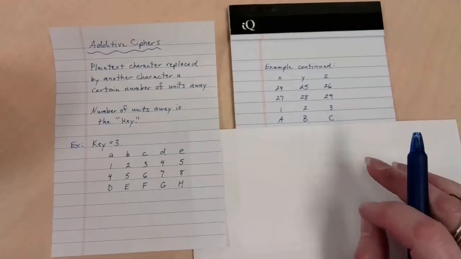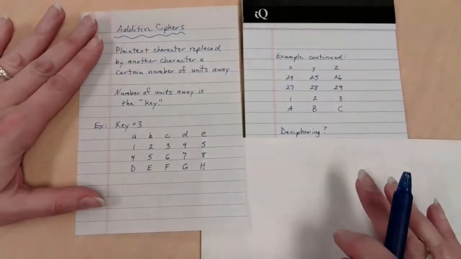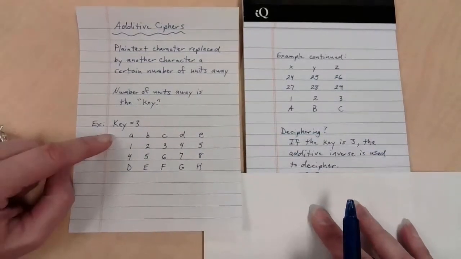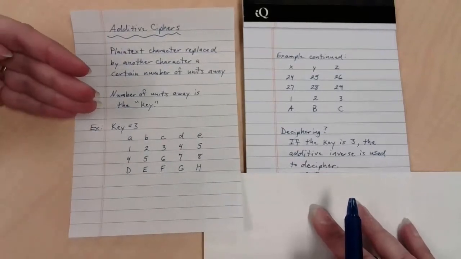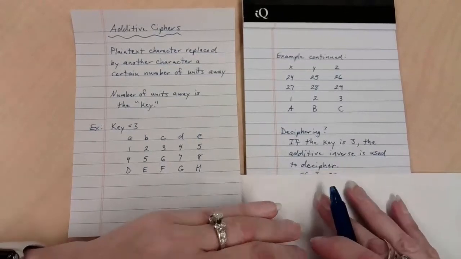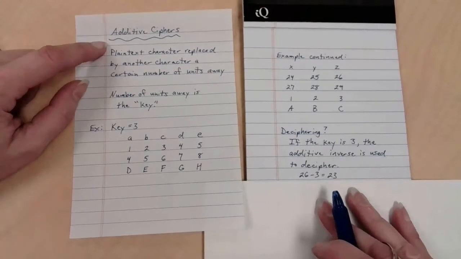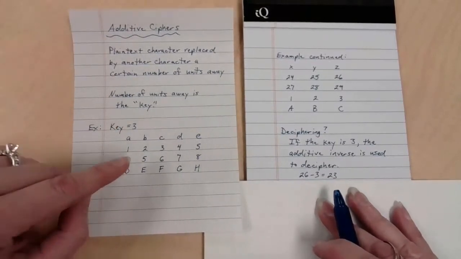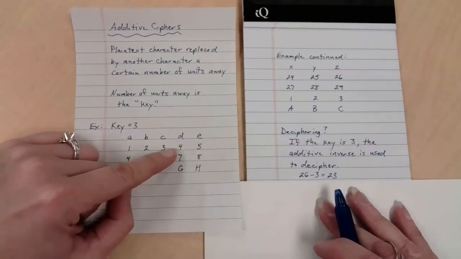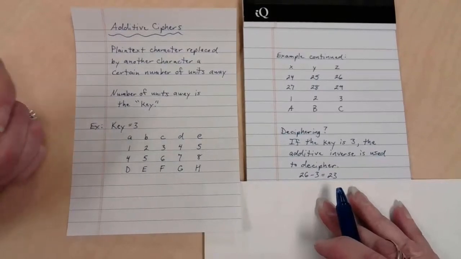All right. So what does that mean about deciphering, taking things out of code? Well, if the key was 3, and I'm using 3 to put things into code, the inverse of that is what we're going to use to take it out of code. But keep in mind that this is an additive cipher still. So despite the fact that some of you are saying, well, what if I just take my G, and that's the 7th letter, and I'll subtract 3, and that'll be 4, and that's the letter D. Could you do that? Yes, you could.